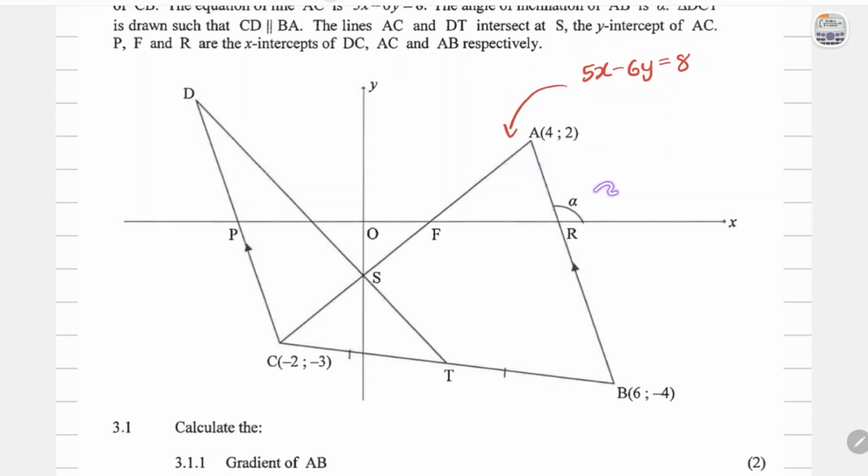Now I'm seeing a whole lot of things that we can use in this region, because you see that we have alpha, and alpha is actually an exterior angle of this triangle. Alpha is the exterior angle. And we know that the exterior angle, alpha, is always going to be equal to the sum of the two opposite interior angles.